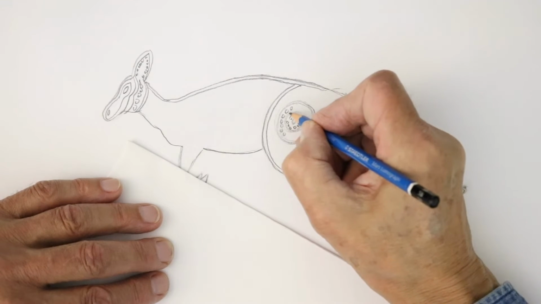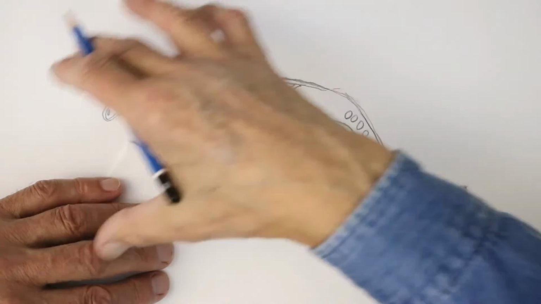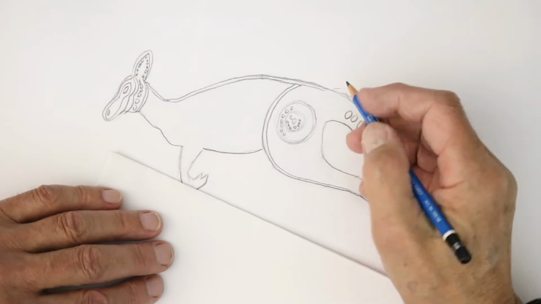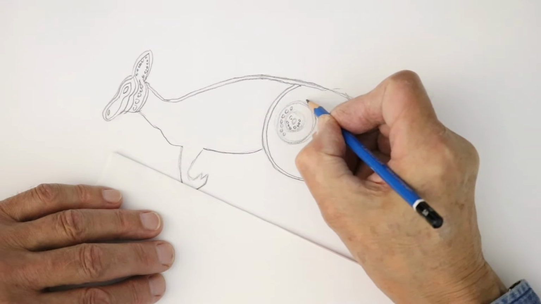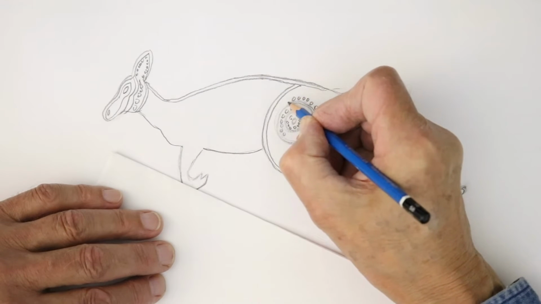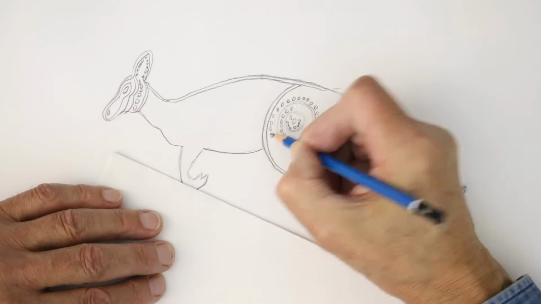Now I won't actually finish doing that just now because I've got so much to do. I'll fill it in later on, but just to show you how I would do it. And around the outside edge, of course, you would get another row of dots. Keep them nice and close together, like that. See, they come down the shape here, like that.